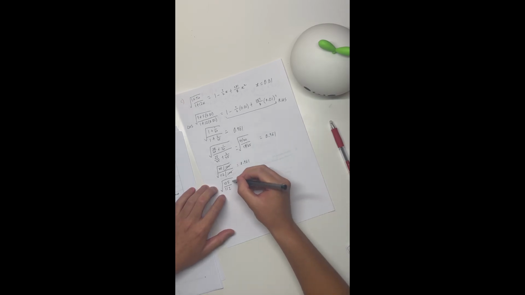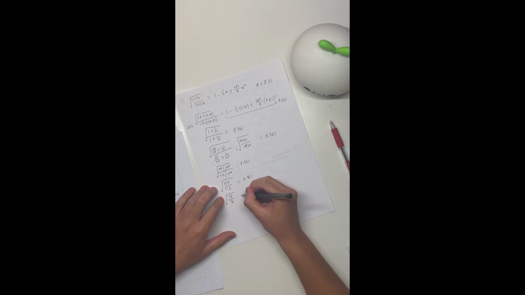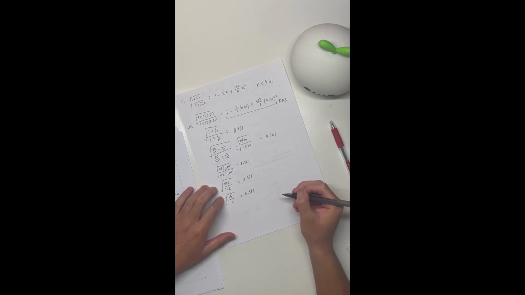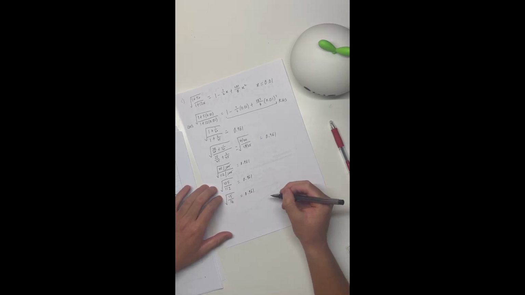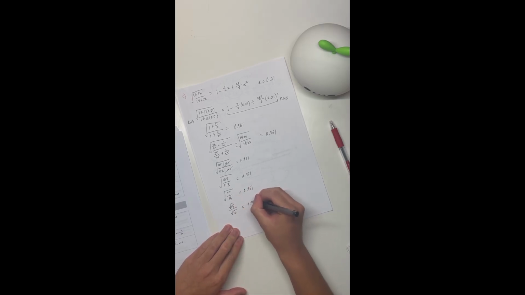If we divide both numerator and denominator by 7, we will get the square root of 15 over 16 equals 0.961. Now, we can rewrite this as the square root of 15 over the square root of 16 equals 0.961.